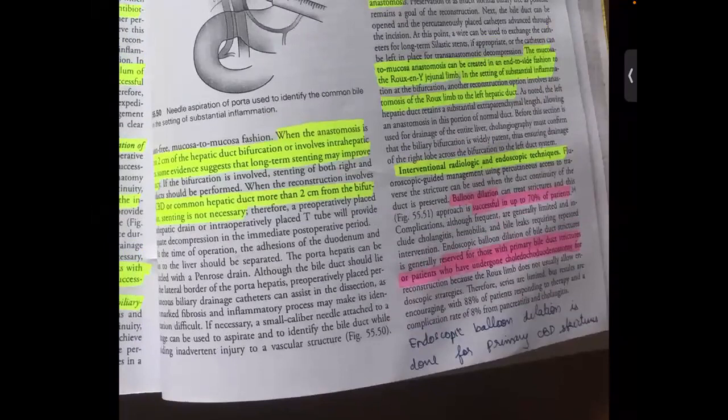So when anastomosis is within 2 centimeters of the randomized procedure. Okay, sir. Randomized procedure, both PTC and ERCP.